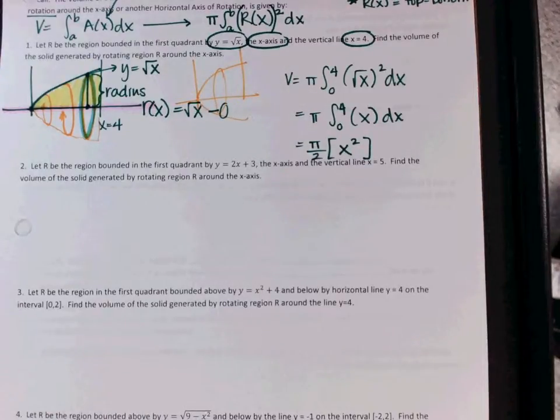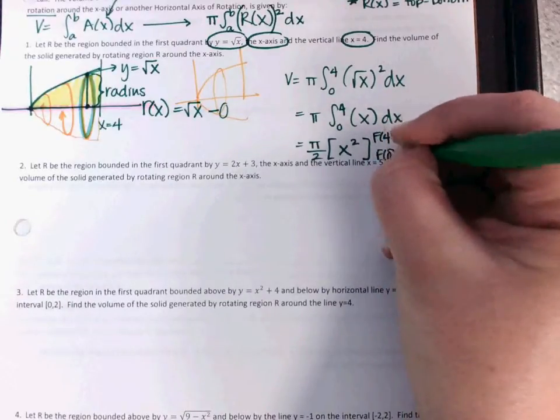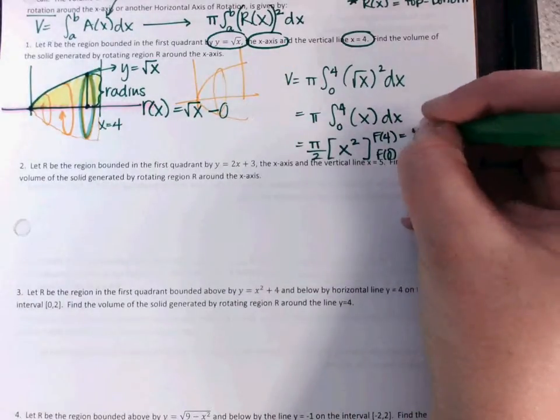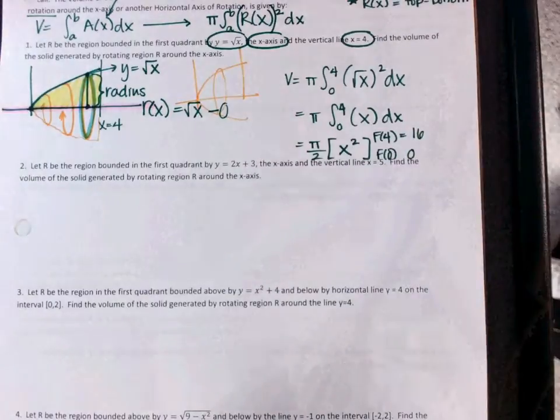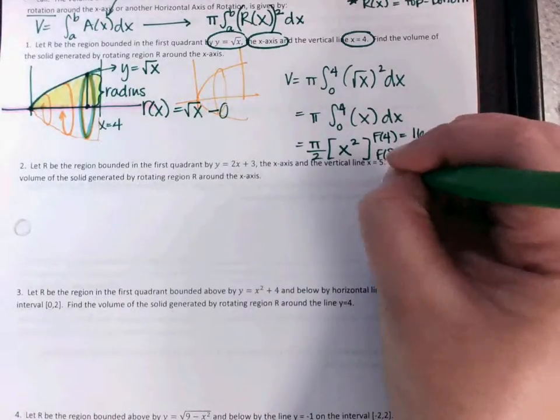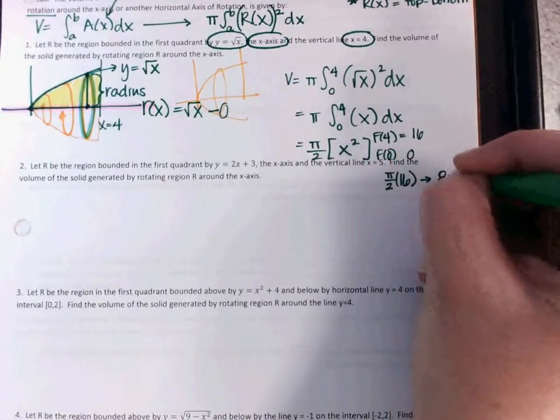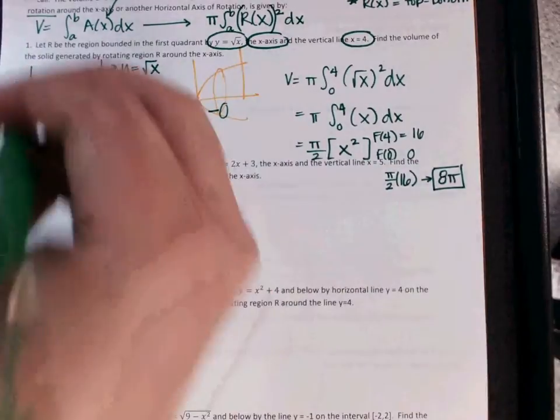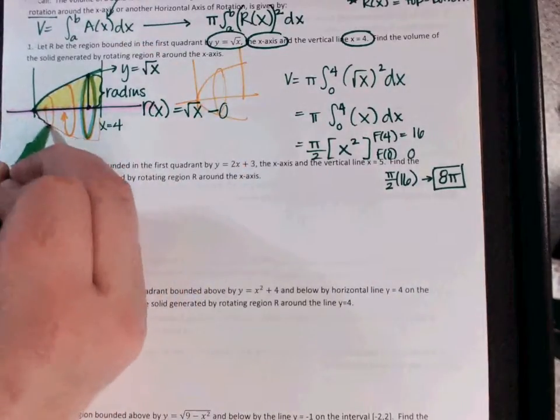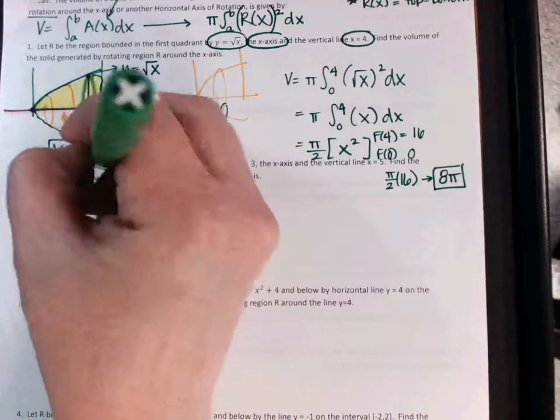Okay, and then we're going to plug in 4 and then 0. 4 squared is 16. 0 squared is 0. 16 minus 0 is 16, but then I have to multiply by the pi halves in the front. So it would be, pi halves of 16, which is 8 pi. So what that means is that the volume of this kind of like bullet shape is 8 pi. Okay.